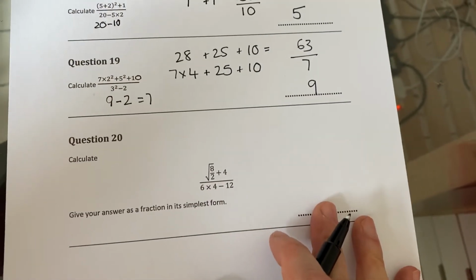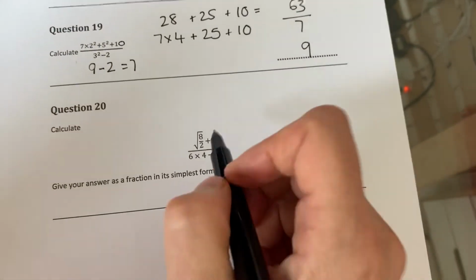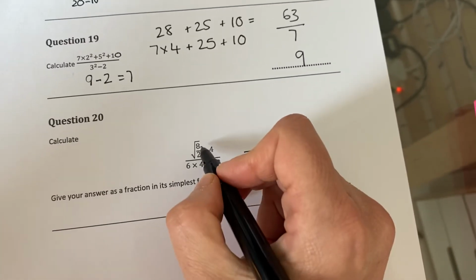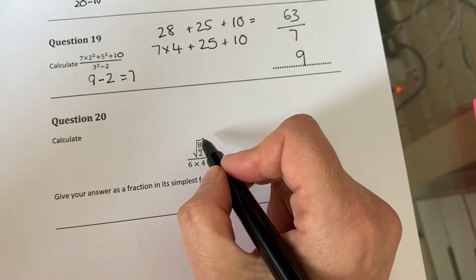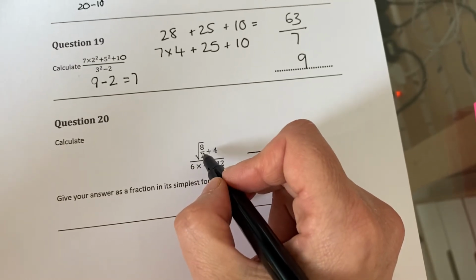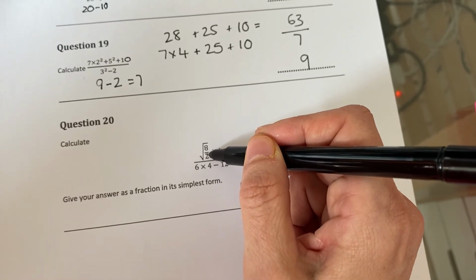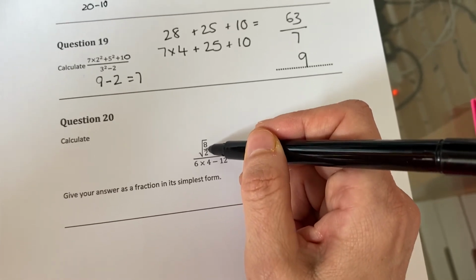Let's look at number 20. Again, this looks horrible, but it's not as bad as it seems. Now, let's do the top half of this fraction first. I'm going to do this square root. There's no brackets, so I'm going to do the indices next, which is this square root. So I've got here to do this bit 8 divided by 2, and 8 divided by 2 is 4.